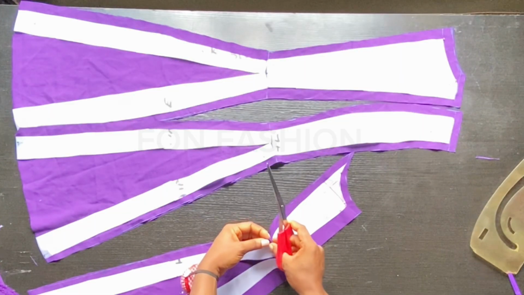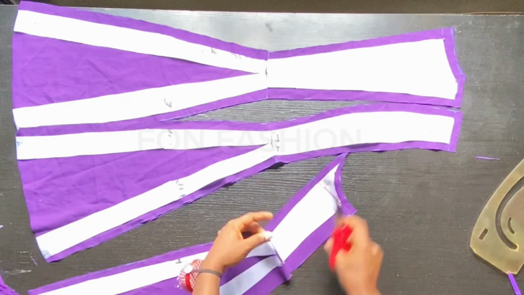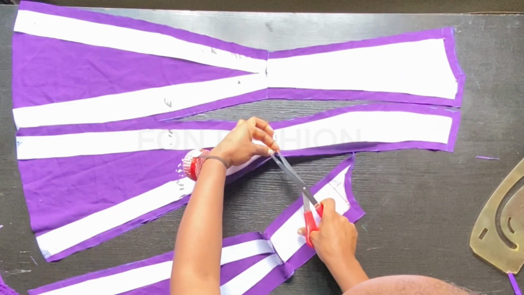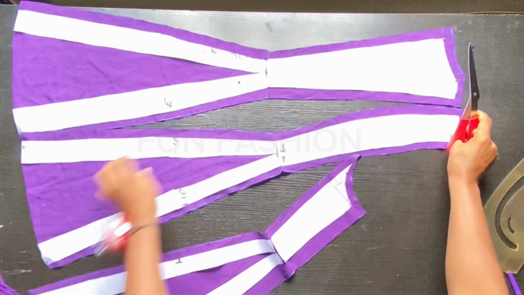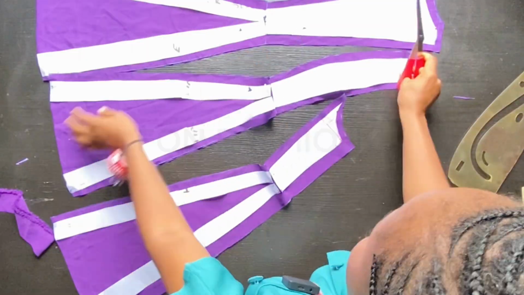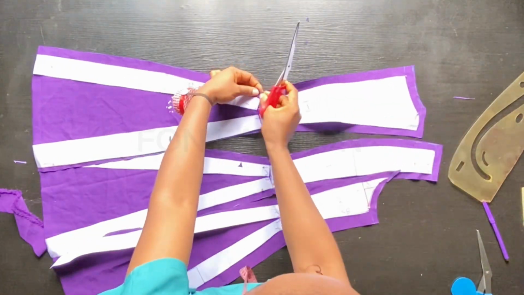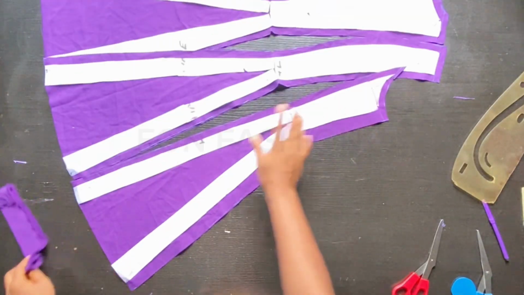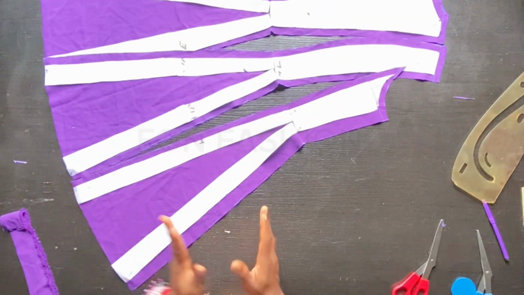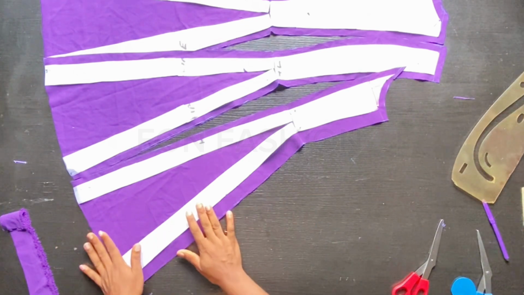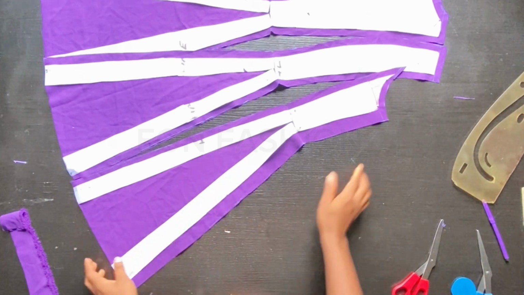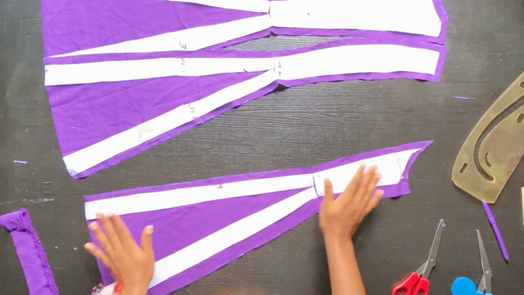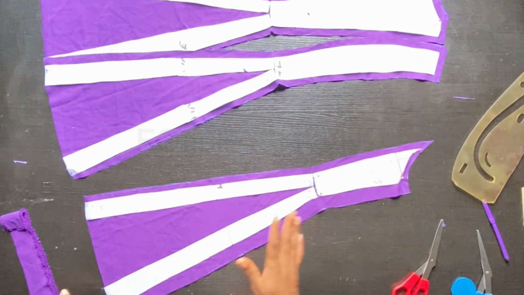I'll go ahead and notch the waistline because I want to make sure that all the waistlines align. You can notice I did not add any hemming allowance. So it is important that you add your hemming allowance to your pattern before cutting on your fabric. Okay, so I'll cut the front block off camera now and show you guys.